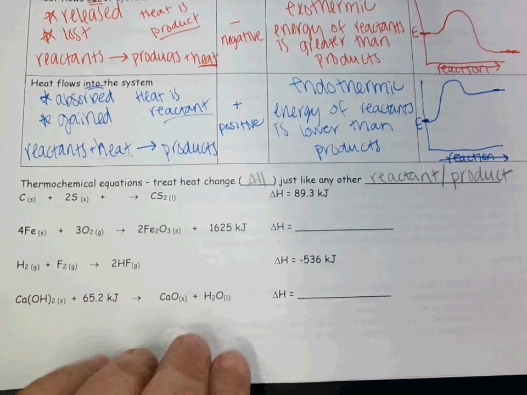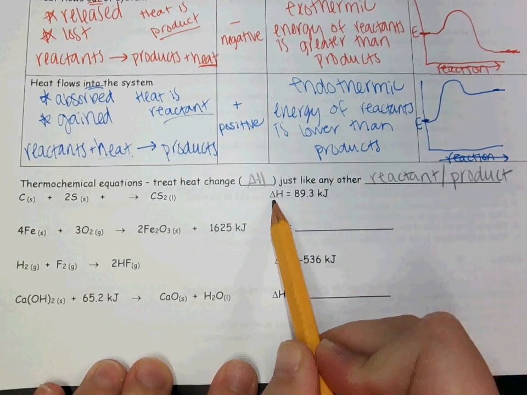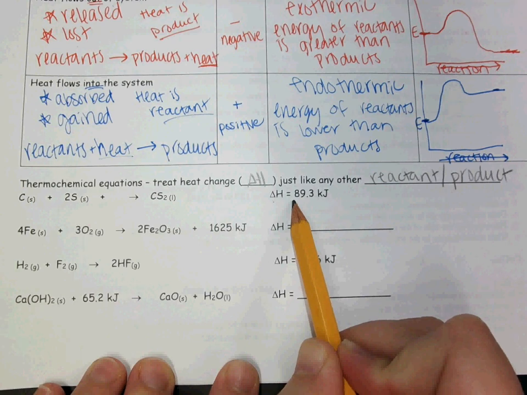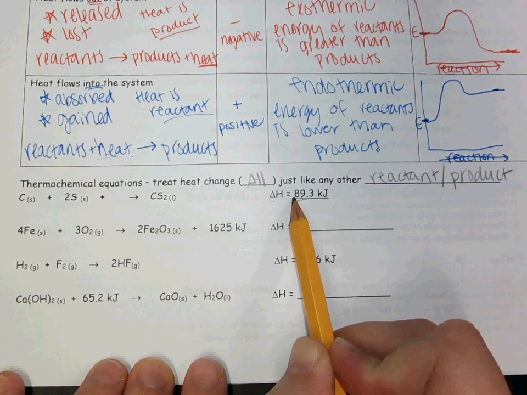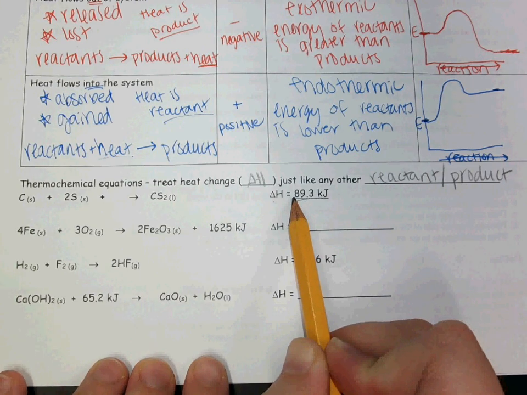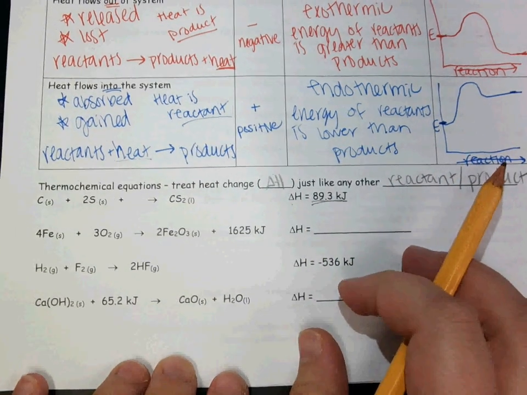So, for example, if your delta H value is given to you as positive, then you are gaining heat throughout the course of the reaction, or you need to gain heat for the reaction to progress.